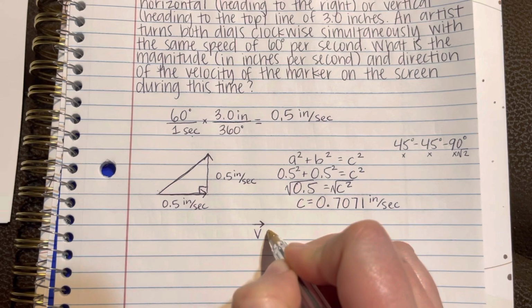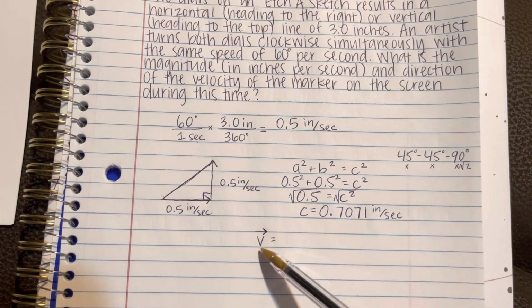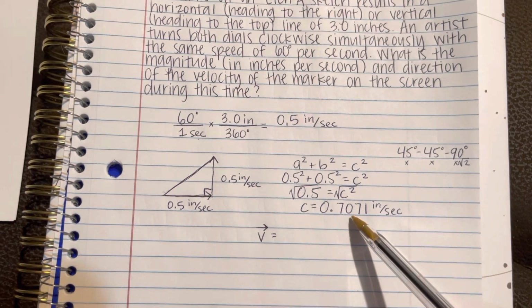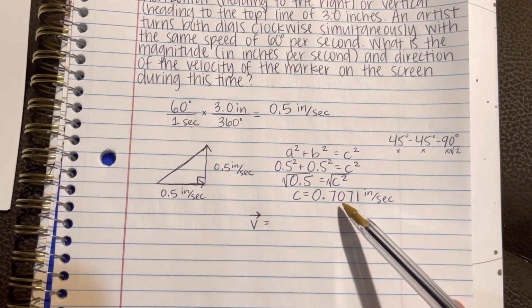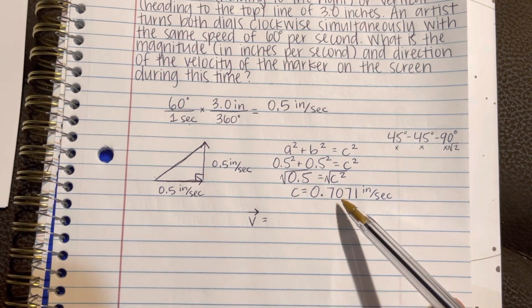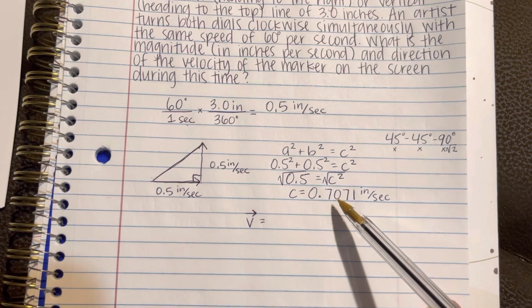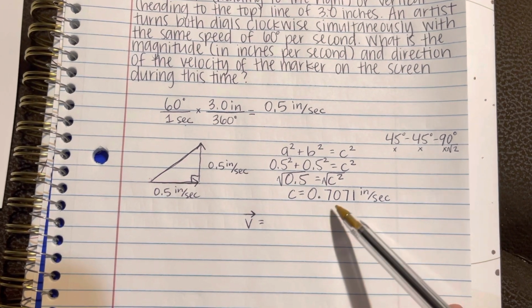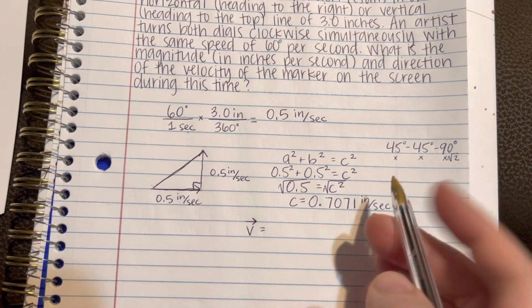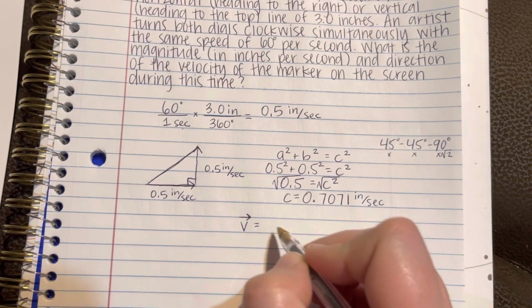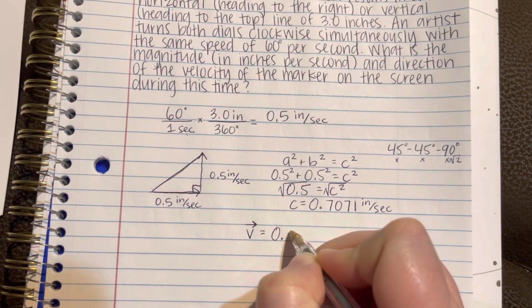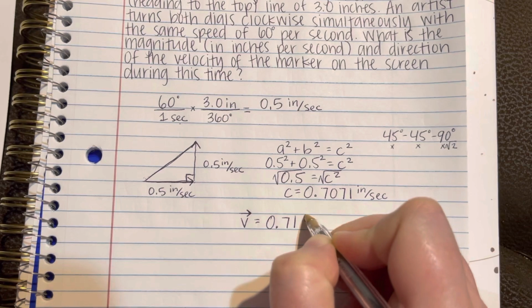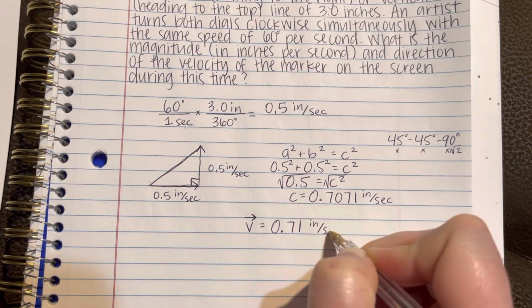And it's the vector. So now I'm going to write it using this notation, and I'm going to make sure that I round to the correct sig figs. Okay, I started off with 3.0 inches and 60 degrees. I'll do 2 sig figs for the 3.0 inches. So this would be 0.71 inches per second.